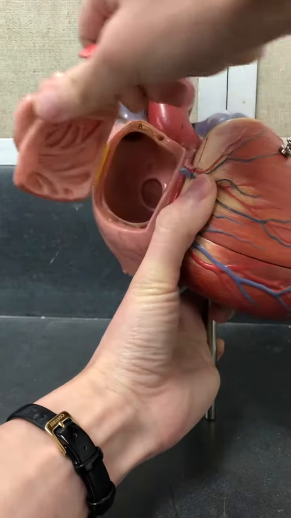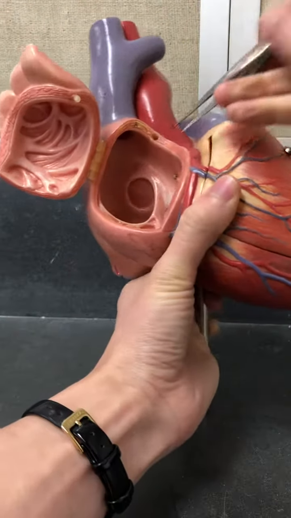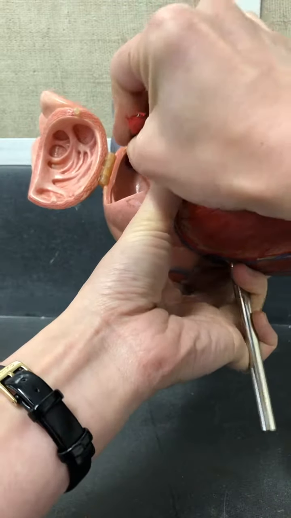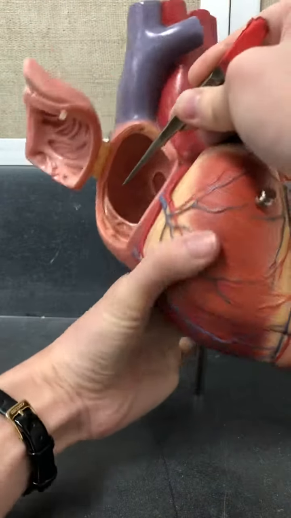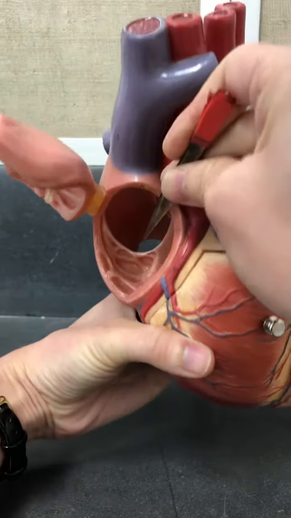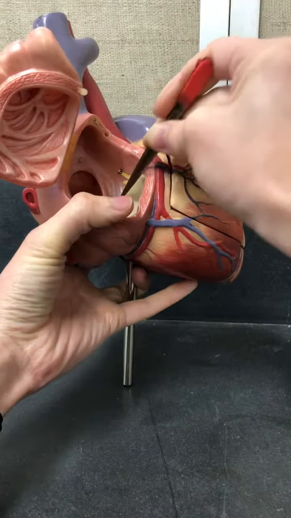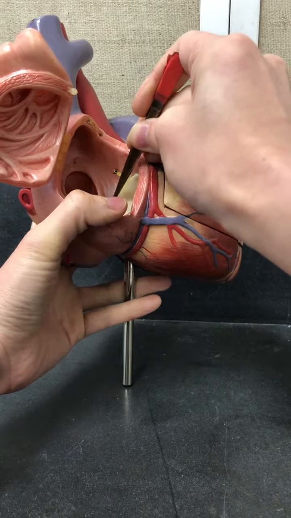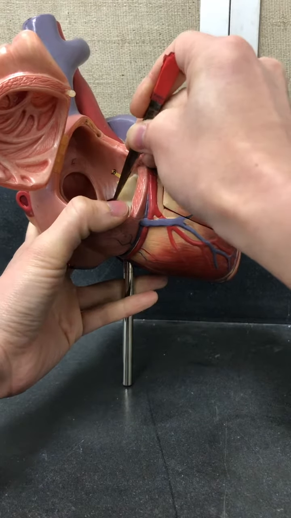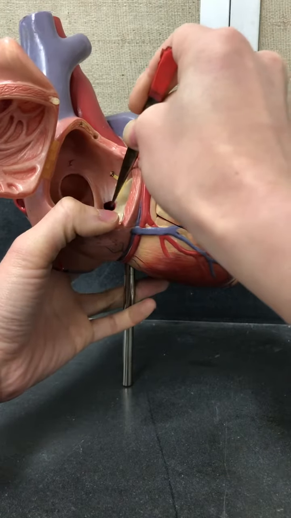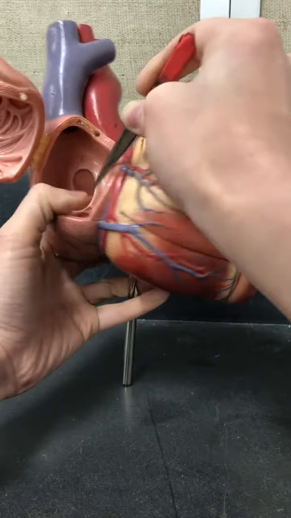So if you open up the right atrium, you'll see this where the SVC enters, and this is where the IVC enters. Okay. You'll also see an opening for the coronary sinus. So coronary sinus drains to the right atrium. Those are the three vessels that drain to the right atrium.